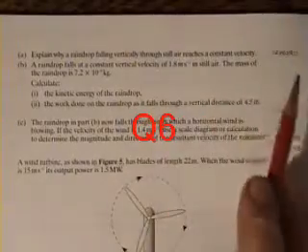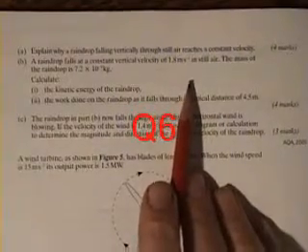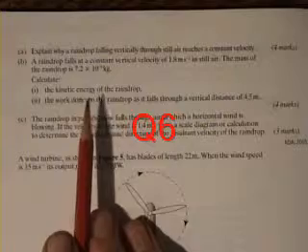Question 6 asks you to explain why a raindrop falling vertically through air reaches a constant velocity. Now there's 4 marks available for that, so obviously it's to do with air resistance, but you're not going to get 4 marks just for saying air resistance. So you've got to show that you understand the effect of air resistance.